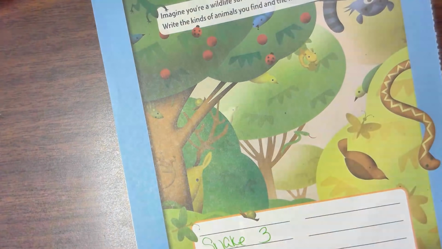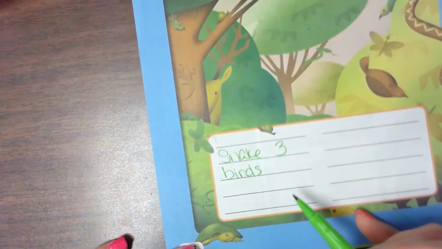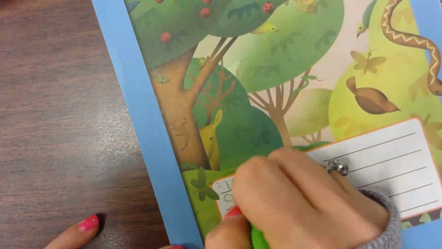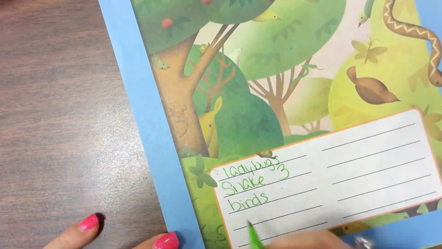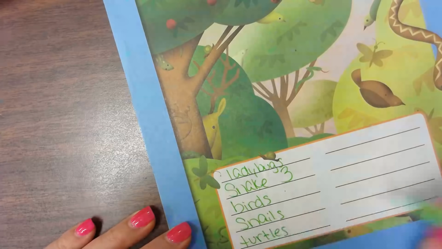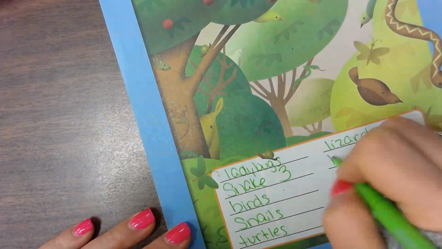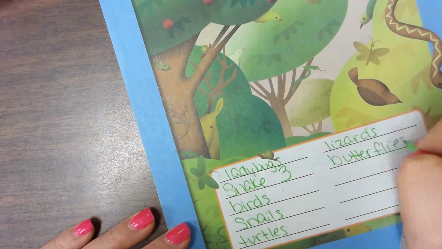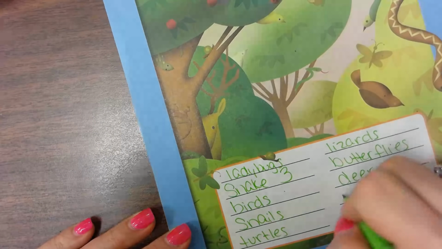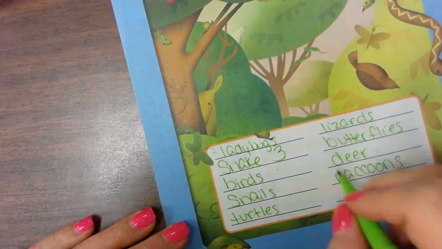Okay, what else do I see? Birds. Okay, I'm going to help you find the animals and identify them, but you need to go find the numbers of them. Oh, ladybugs. Snails. I see turtles. I see lizards. I see butterflies. I see deer. I see raccoons. And I see a squirrel.